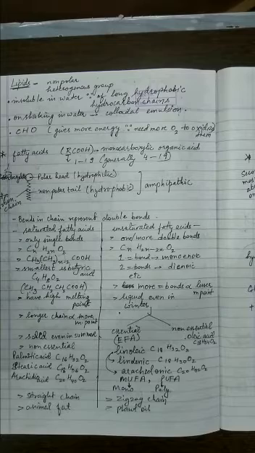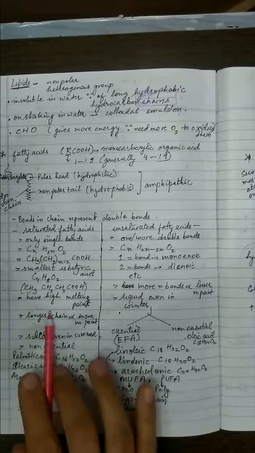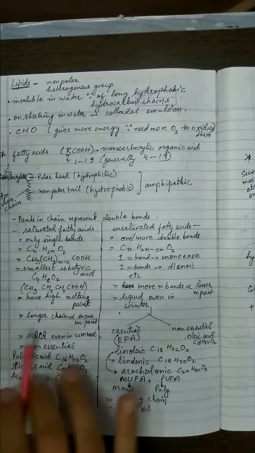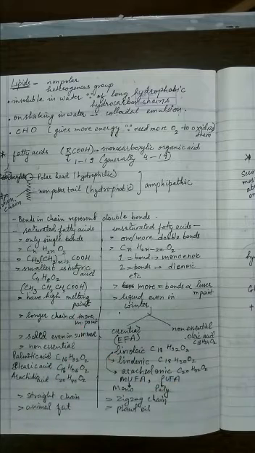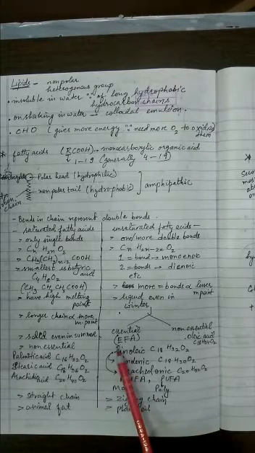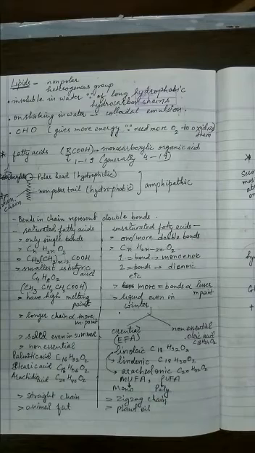And then please remember that there is nothing like essential saturated fats. But in the case of unsaturated fatty acids, 2 types are there: essential and non-essential. You know, if you have seen the advertisements of Saffola oil, they always talk about PUFA and MUFA.